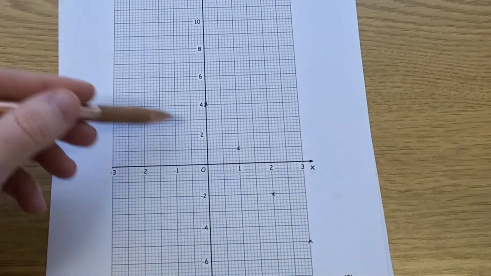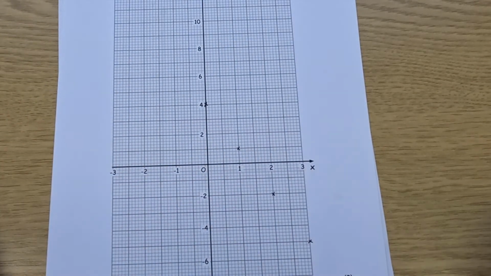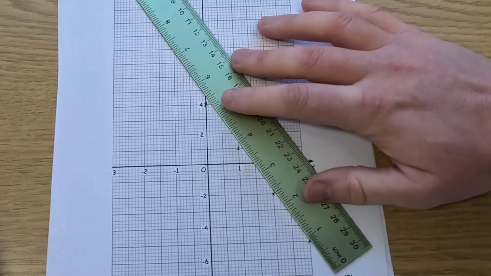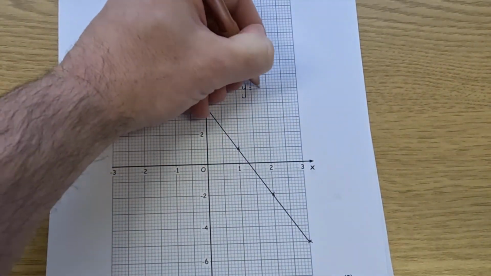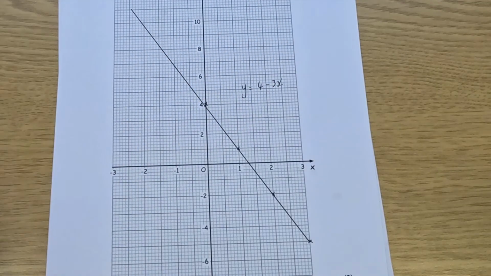So we've got our points. You can see they're a nice straight line. So let's get our ruler and pencil and draw a nice line through them. So let's do that. And that's it. That's the line y equals 4 minus 3x. And that's it. Okay, let's look at our next question.